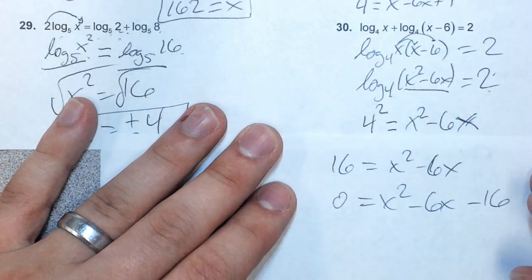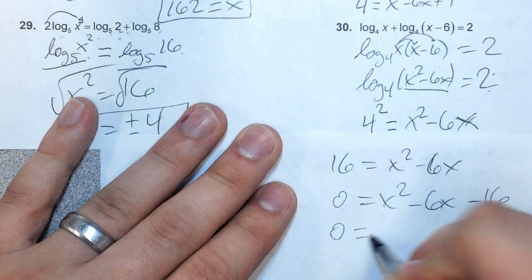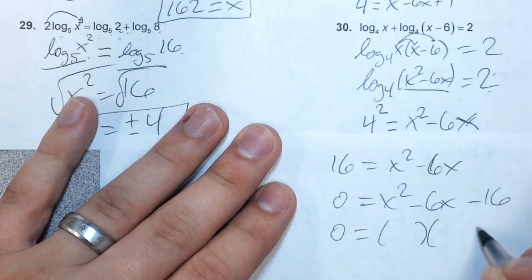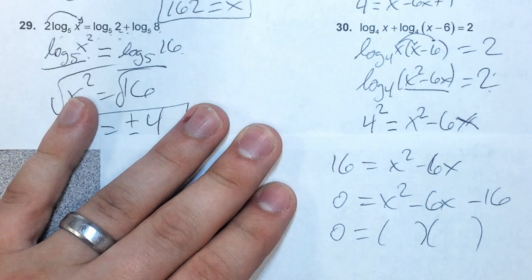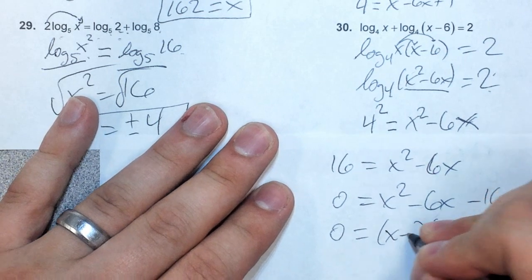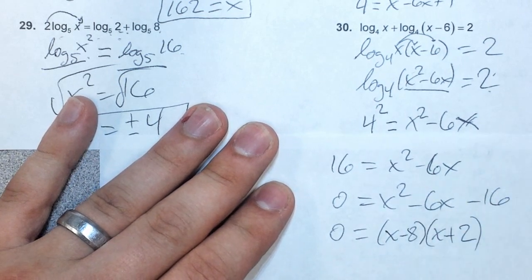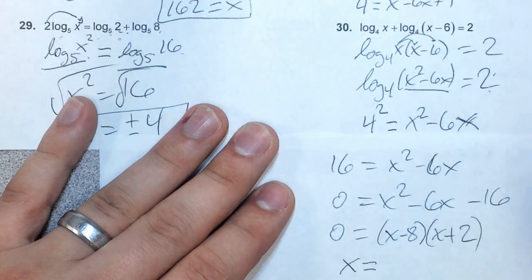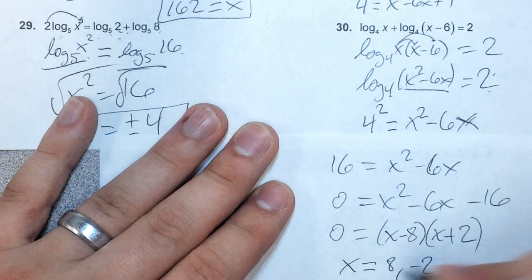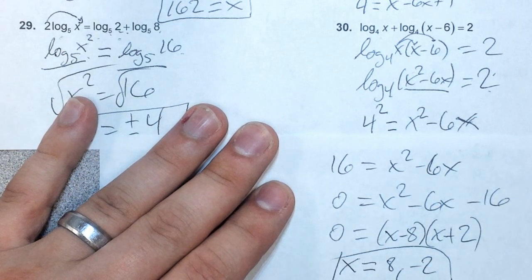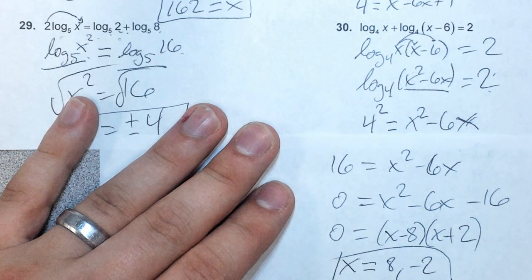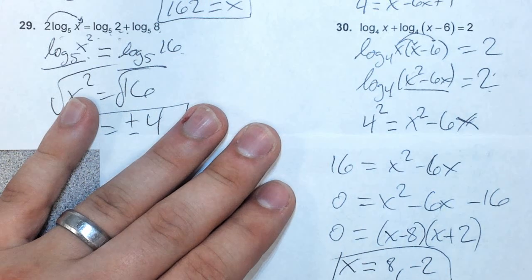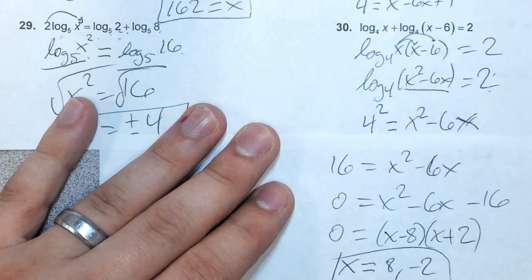So things that multiply together to make negative 16, that when I add are going to make negative 6. So how about negative 8 and positive 2? Okay, so that means that x equals 8 and negative 2. And there's my answer. Okay, again, this is just what we didn't cover in class. All right, so this is what we didn't cover in class.